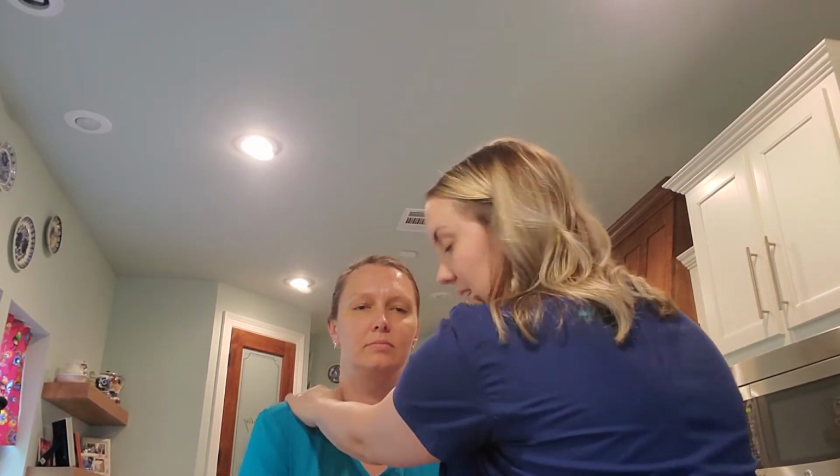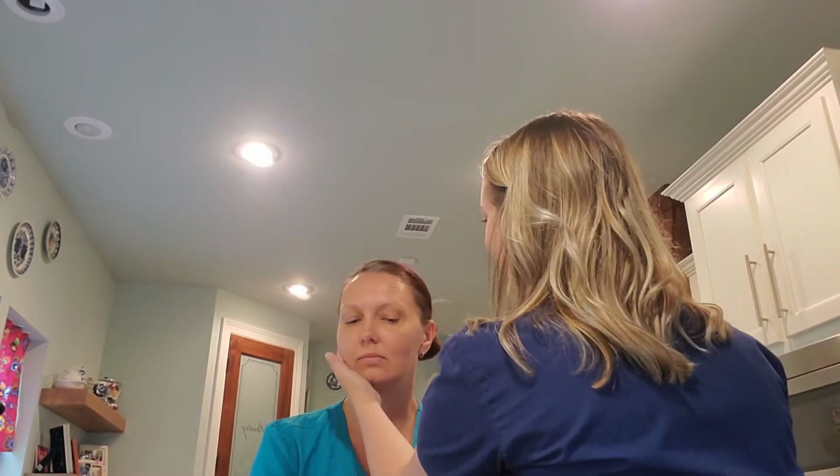I'm going to have her shrug her shoulders against resistance. Okay. There is a symmetric, strong contraction of the trapezius muscles. I'm going to ask my client to turn her head against resistance on the sternocleidomastoid muscle. Okay. There is a strong contraction of the sternocleidomastoid muscle on the side opposite the direction she turns her head.